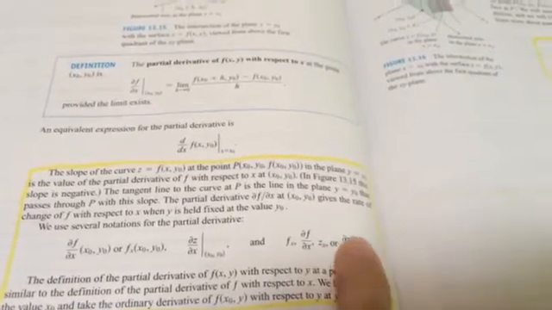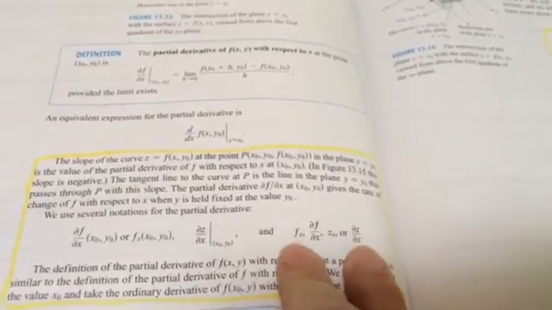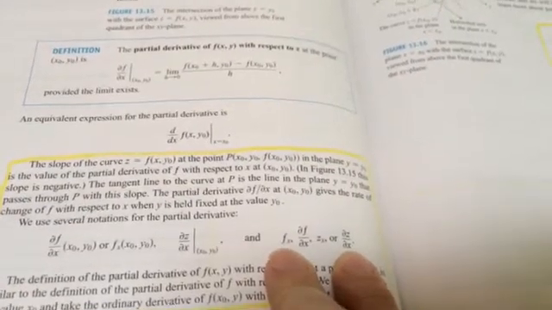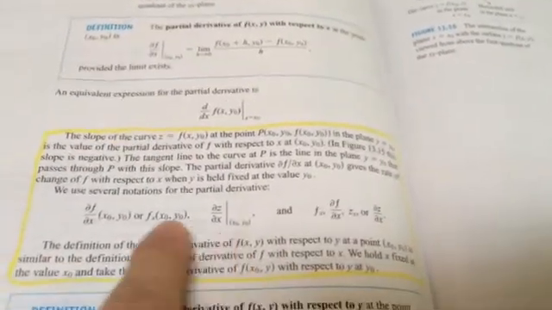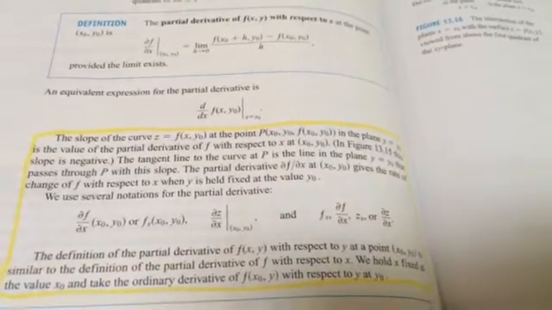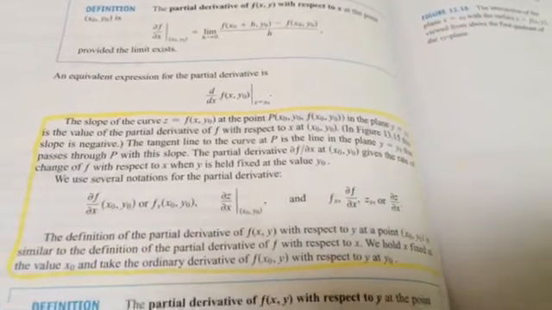Or you can say z sub x, or you can say dz dx. Probably the first one and the last one are the two most common that you're going to see. Those are the ones that I mostly use, but any of them are fine. And then these down here are just if you're plugging in a point, like you want to find the partial derivative at the point (1, 2) or something.